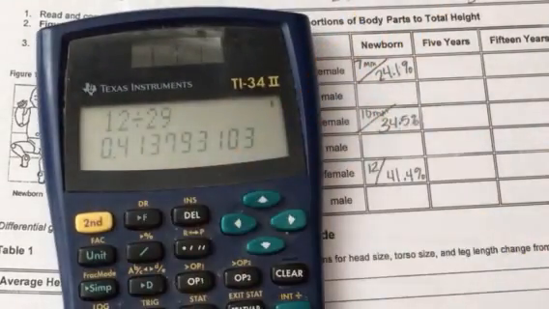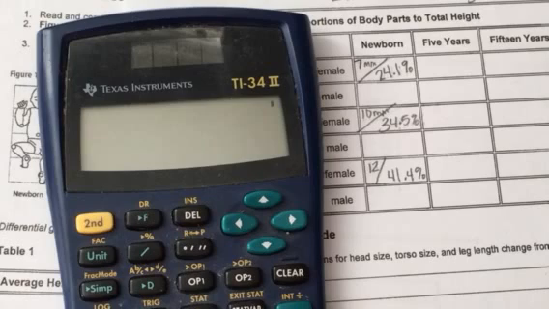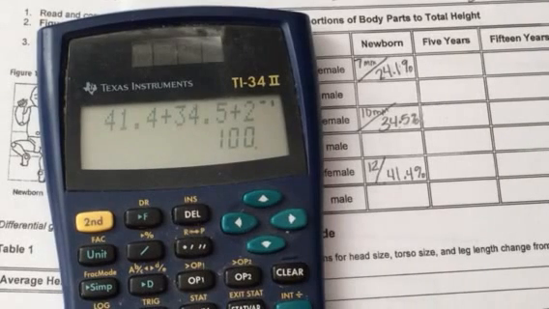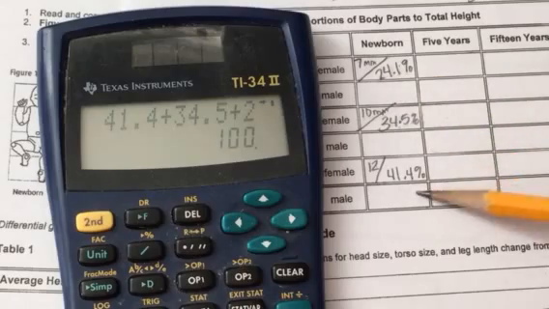So the 41, I'm going to put in 41.4 plus 34.5 plus 24.1. And if you're pretty close to 100, mine ended up perfectly being 100, but if you're pretty close to 100, then you know you did your numbers correctly. Okay?